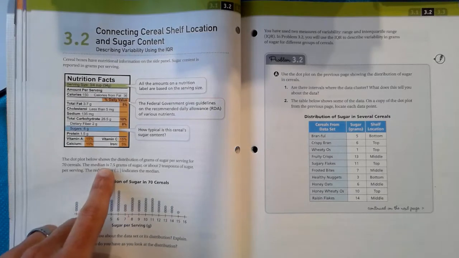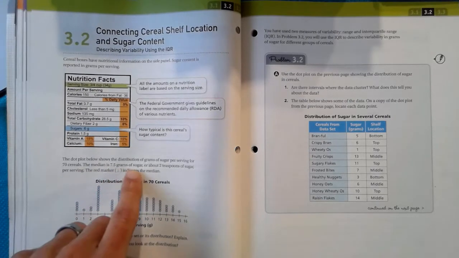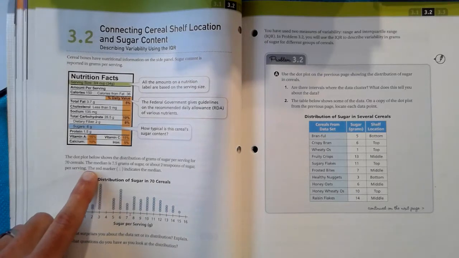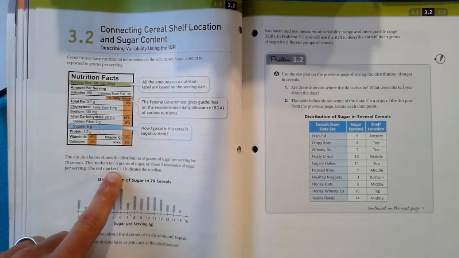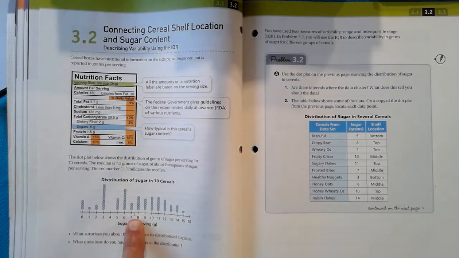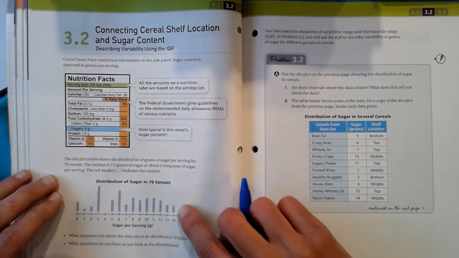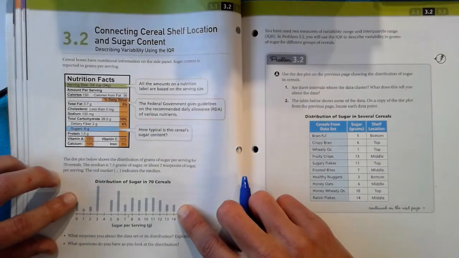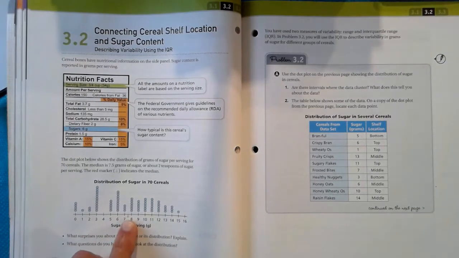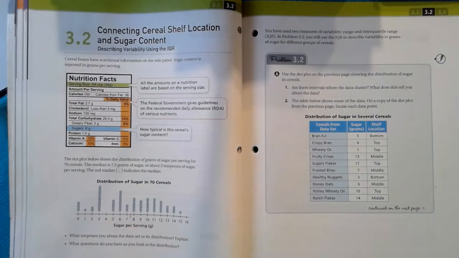The median is 7 5/10 grams of sugar, or about 2 teaspoons of sugar per serving. The red marker, looks like an upside down T, indicates the median. So the median is right here, okay? Again, these are all ordered, and if we were to cross off the largest value and the smallest value and so on and so forth, there'd be a 7 and an 8 in the middle. The median would be 7 5/10.